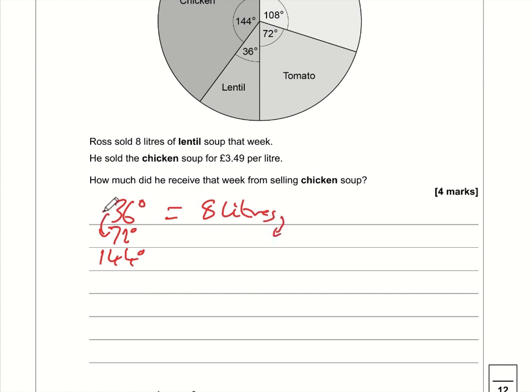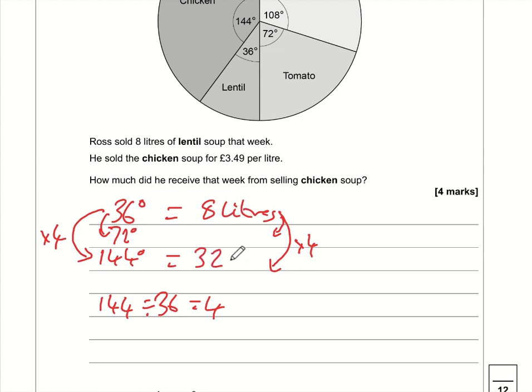So what we need to do here is work out how many times greater is 144 than 36? What is 144 divided by 36? And that is 4. And if you're uncertain whether that works, just multiply 36 by 4 and you get 144 degrees. So the slice is 4 times bigger, so that will correspond to 4 times more litres, and 8 times 4 is 32.